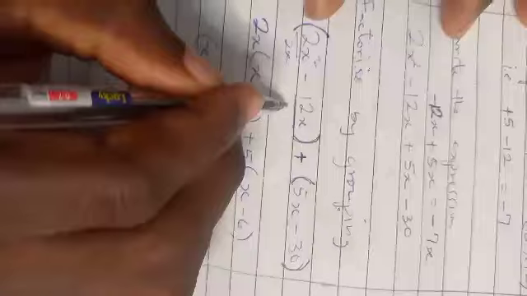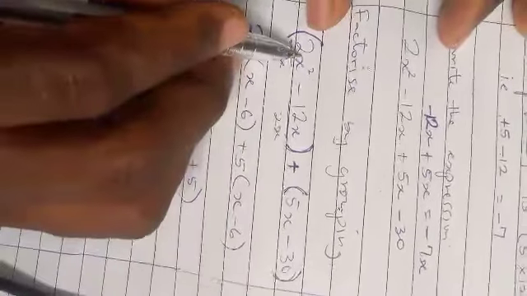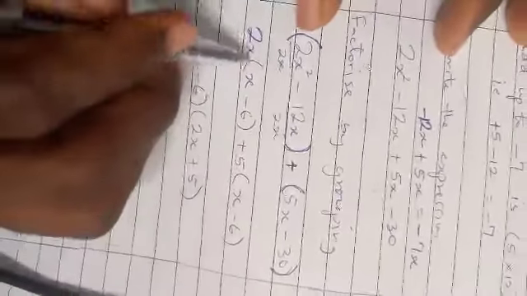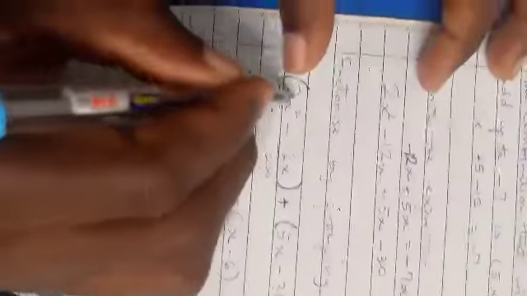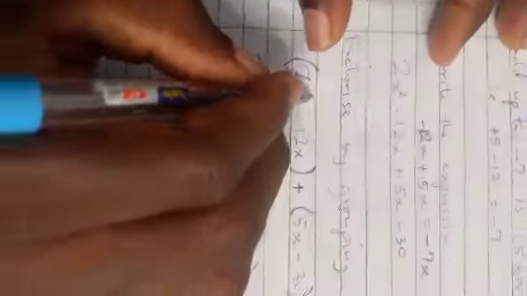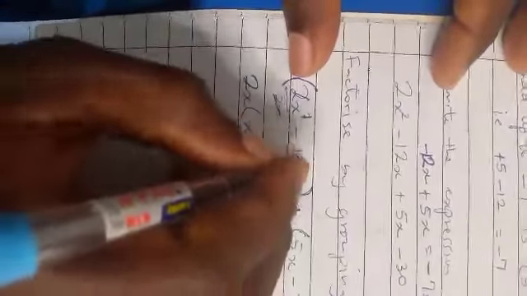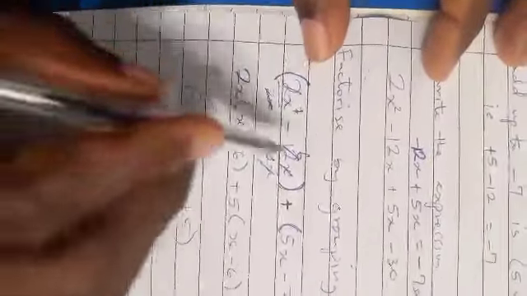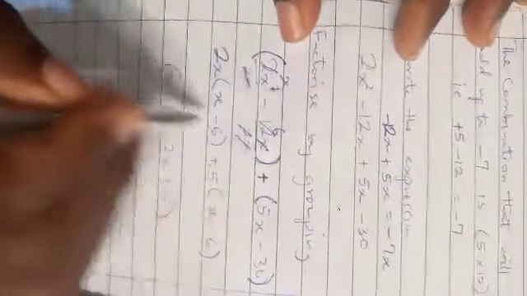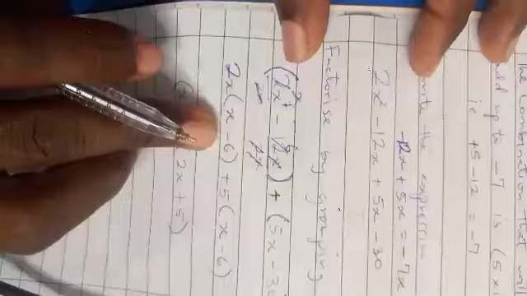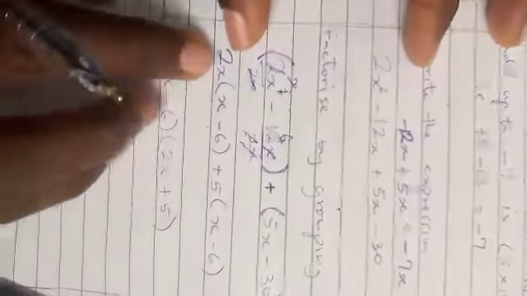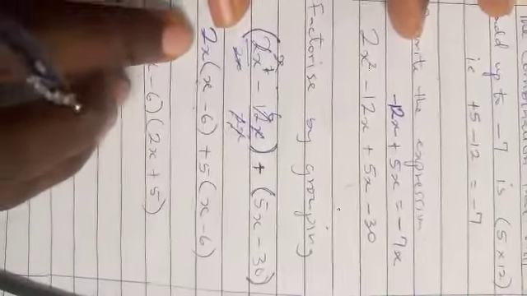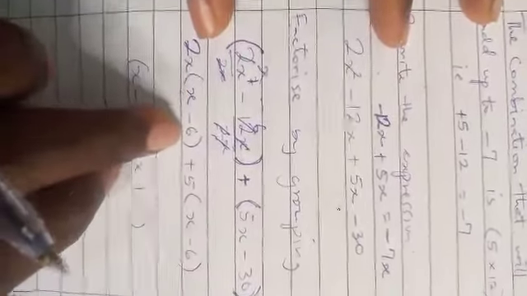So you can see the common factor of 2x squared and 12x is 2x. So you have 2, we cancel 2 here, x, we cancel one of the x here. So you are left with x, 2 here, 1, 2 here, 6. x cancels x. So you have x minus 6. That's why we have x minus 6 here. So we have been able to factorize this. So this is 2x, open bracket, x minus 6.